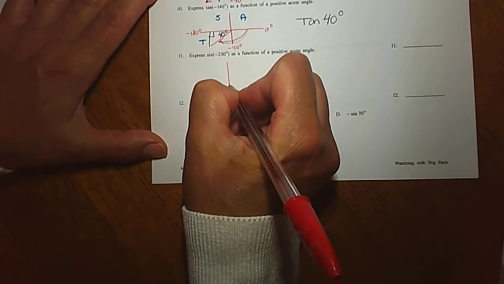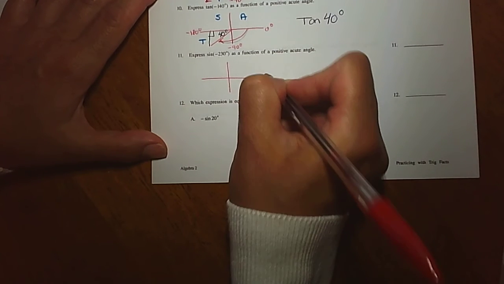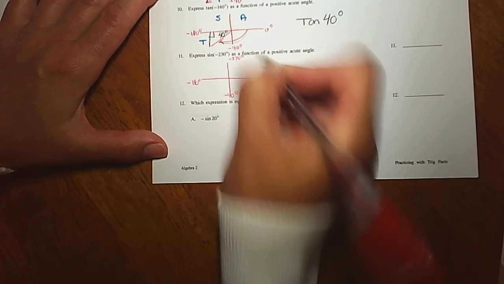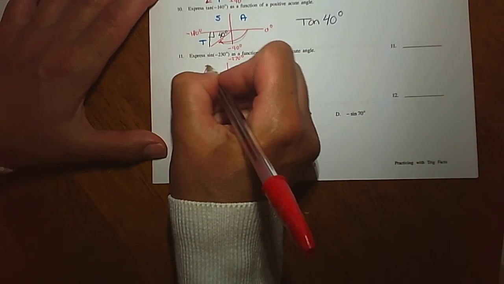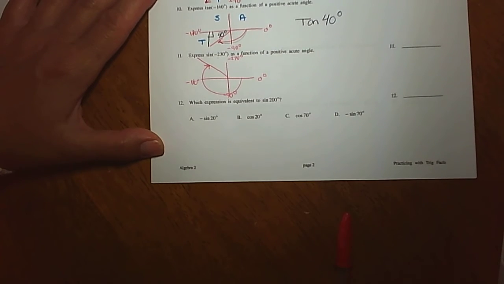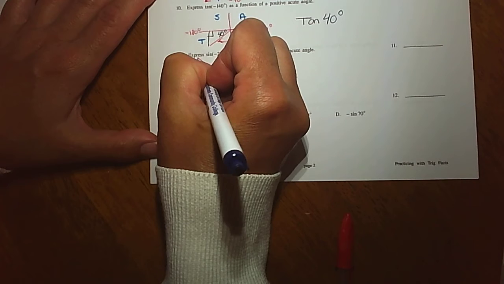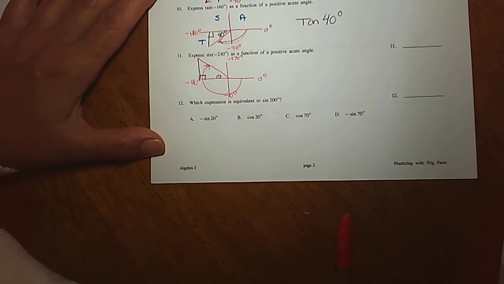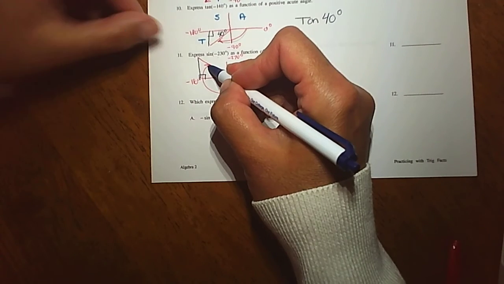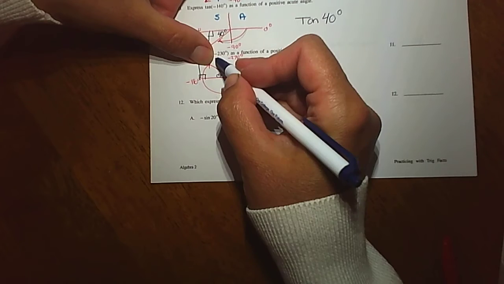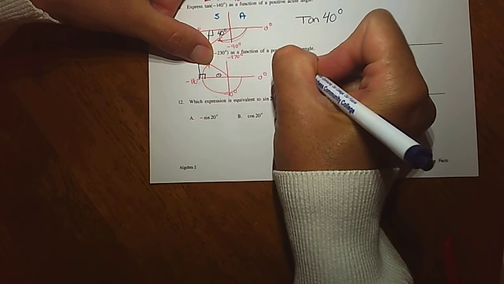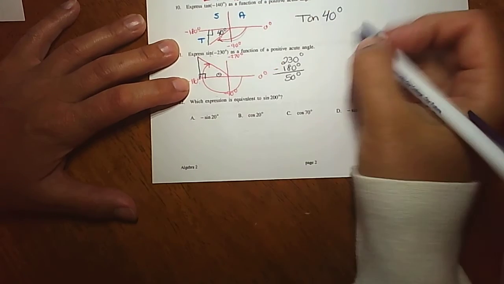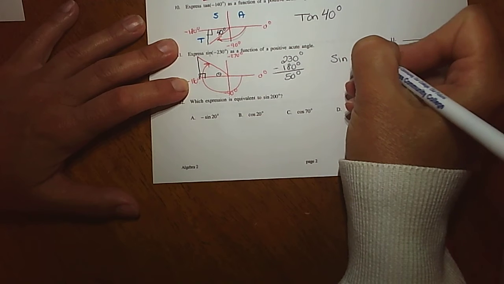Negative 230. 0. Negative 90. Negative 180. So this is negative 270. So negative 230 is going to put me to here. Okay, I'm going to draw my triangle. And remember, your triangle always goes with the down to the x-axis. So I need to figure out what that guy is, my reference angle. Well, guys, if this is 230, how far past 180 did I go? So I'm going to do 230 minus 180. That's 50. So now I'm going to write sine 50.